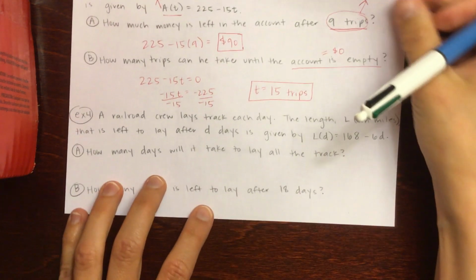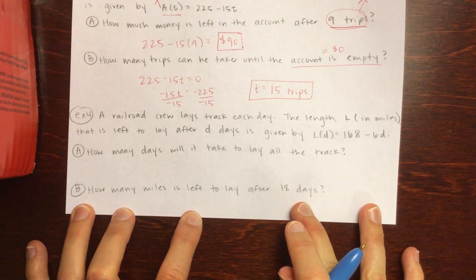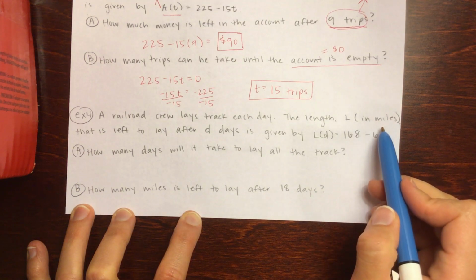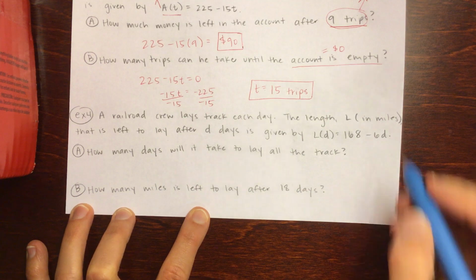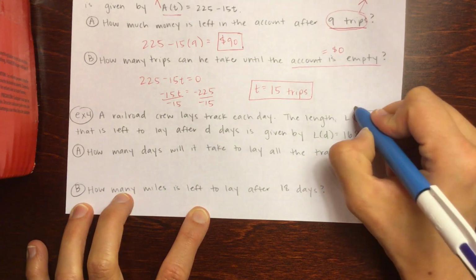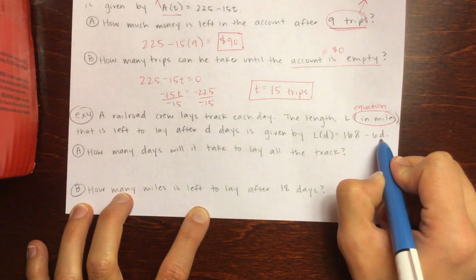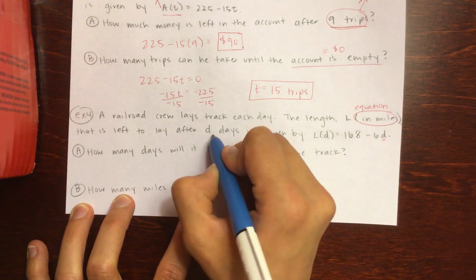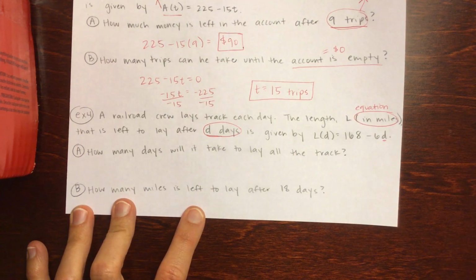Let's do another example just to clarify because word problems can get tricky. A railroad crew lays track each day. The length, L, in miles, that is left to lay after D days is given by this equation. So my overall equation here is miles. My equation tells you miles, and I'm subbing in D, which is part of the equation here, and D tells me days.